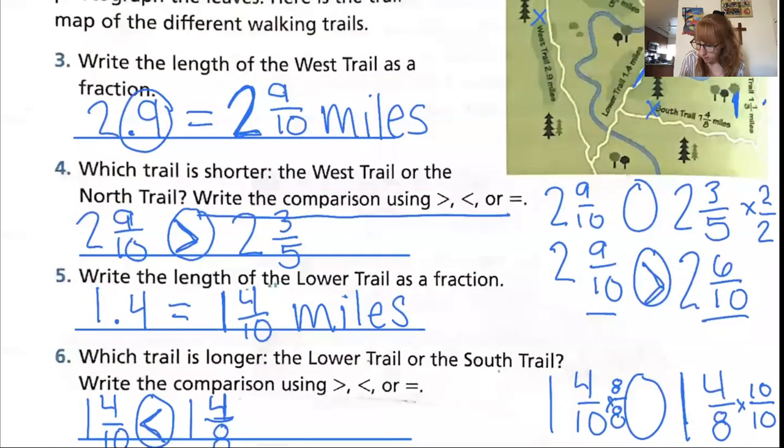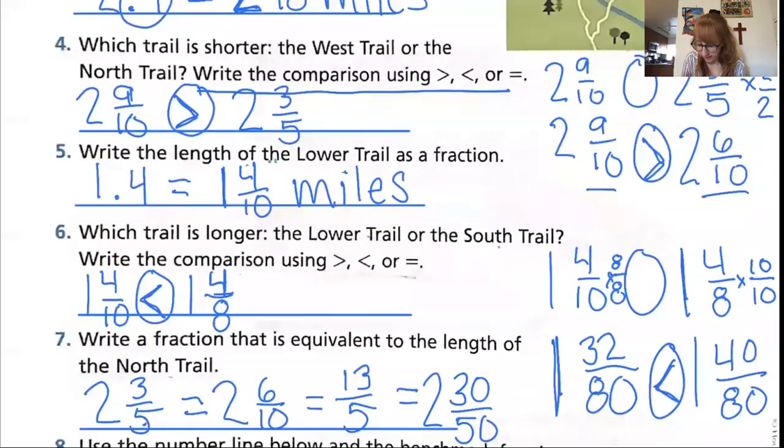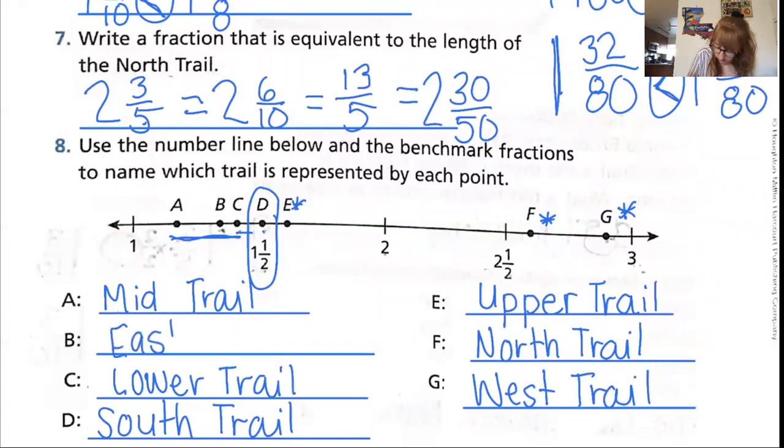Now, we talked about 1.4 being very close to 1 1/2, but not quite to 1 1/2. So we can decide that the lower trail must be C because it's closer to 1 1/2. Leaving the east trail to be letter B.